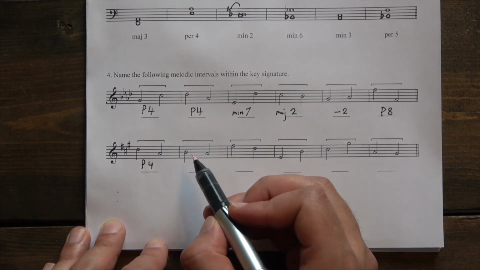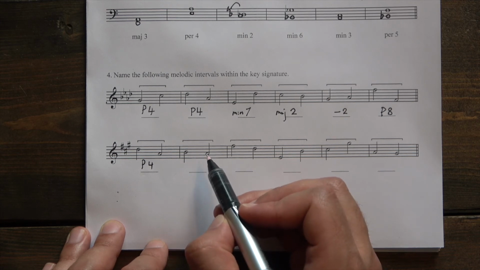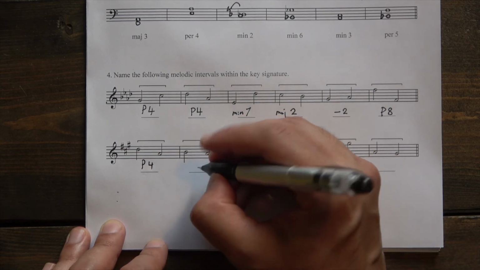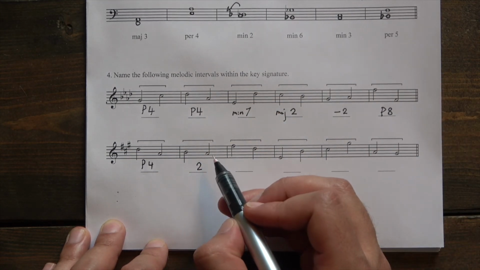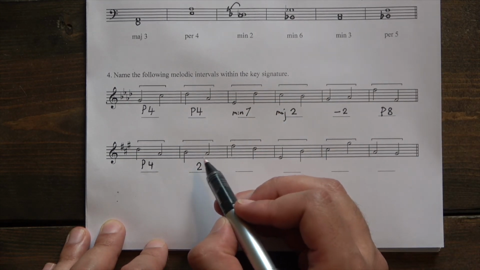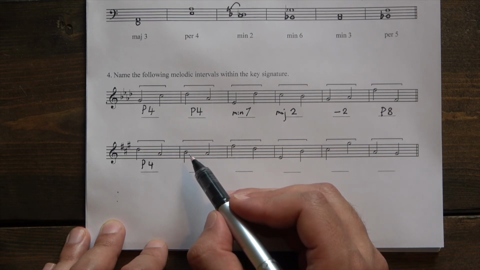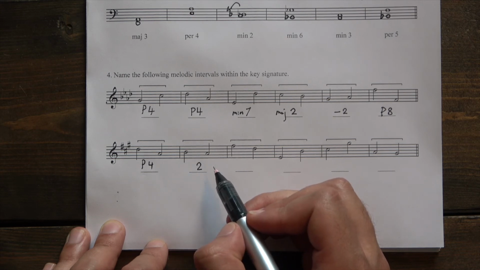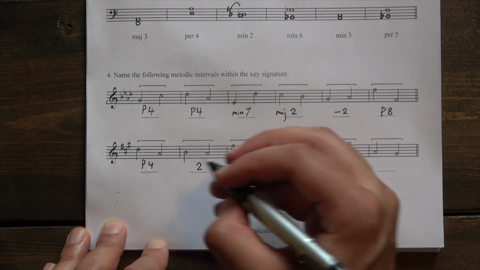All right, here we go again. There's an A as the lowest note and then a B. Let's figure out the distance. They're right beside each other. That's a second. Now, we're thinking in the key of A major because A is the lowest note. Is the second note of an A major scale B, B sharp, or B flat? The second note of an A major scale is B natural, and there it is, so this is a major second.